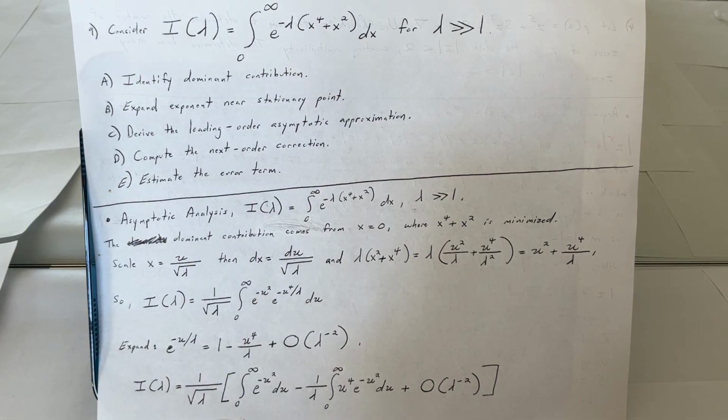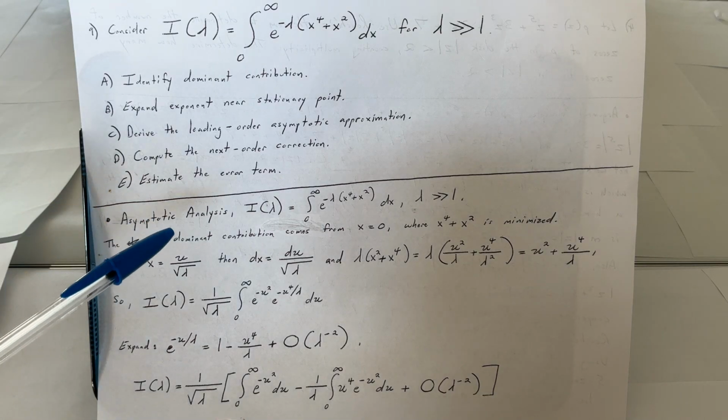Part A, identify the dominant contribution. Part B, expand the exponent near the stationary point. Part C, derive the leading order asymptotic approximation. Part D, compute the next order correction. And Part E, estimate the error term. So this is asymptotic analysis.